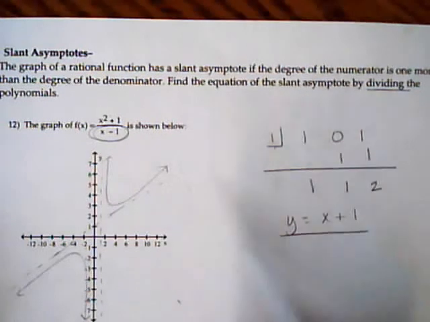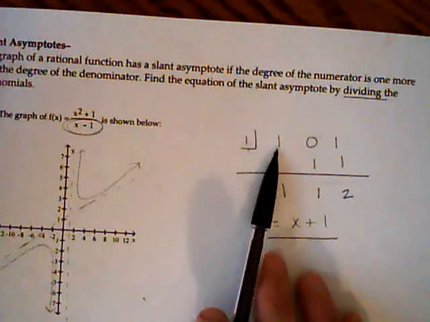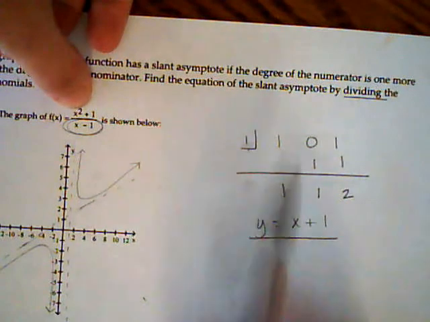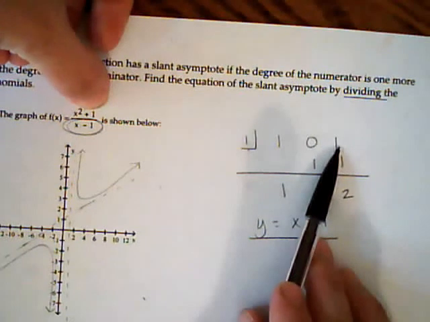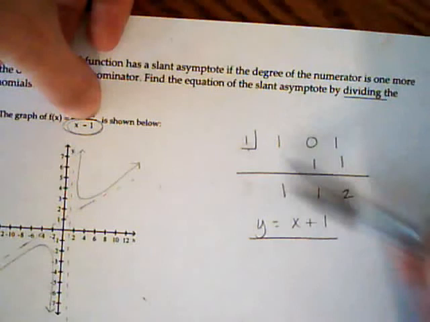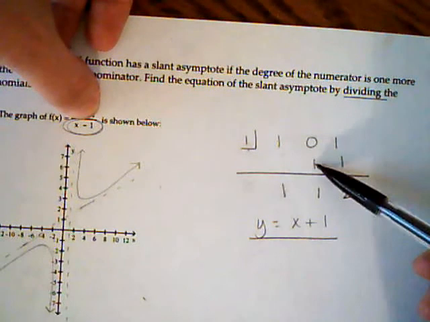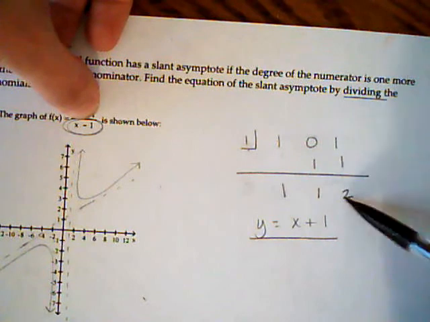To find it, I chose to do synthetic division. So I took the coefficients of the numerator, which was a 1, then a 0 for x, and then the constant of 1, and I divided by a positive 1. Brought down the 1, multiply gives me 1, add gives me 1, multiply gives me 2.